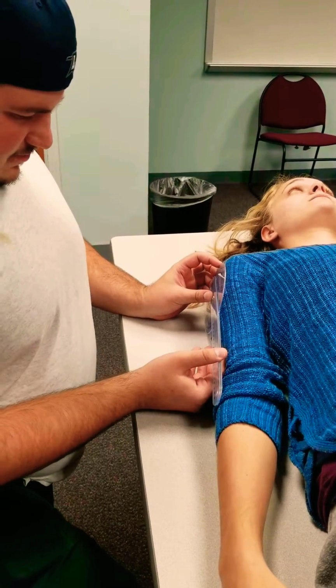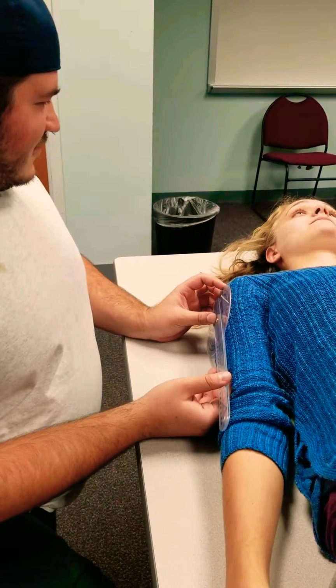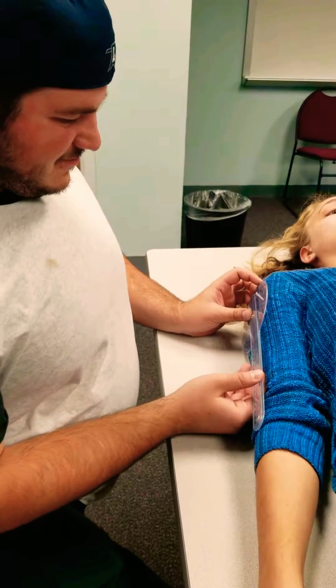Today we are doing shoulder goniometry. We are measuring the glenohumeral range of motion both actively and passively. The first movement we're going to do is flexion of the shoulder.